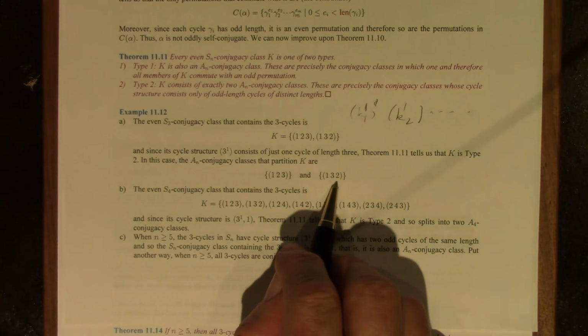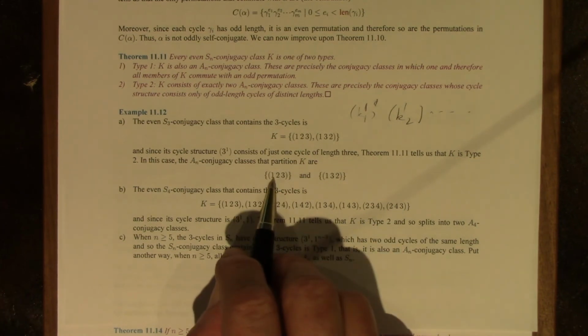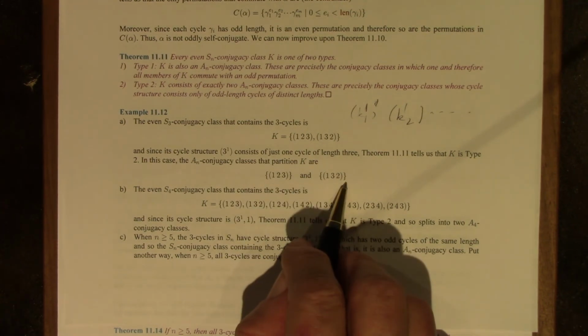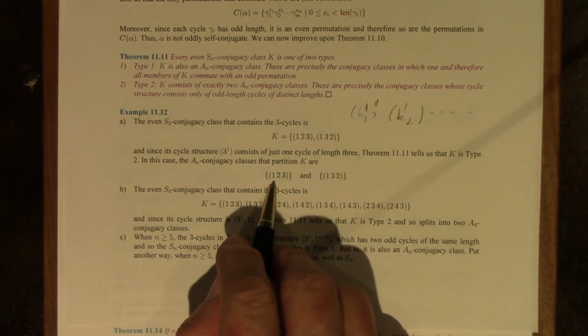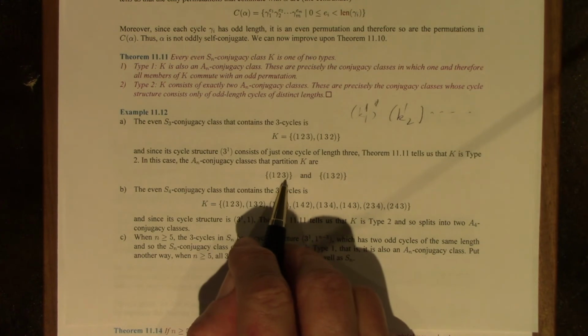Well, I guess we know what that has to be. Each of these is an An conjugacy class. Okay, so for example, the only permutation in S3 that is evenly conjugate to this cycle is the cycle itself.